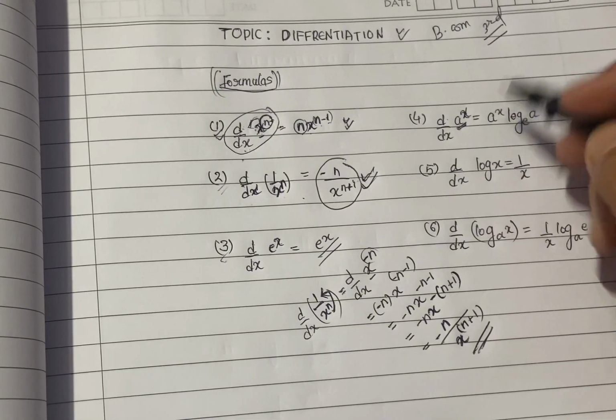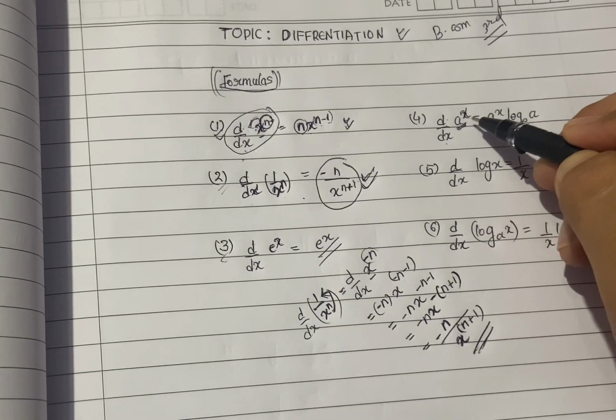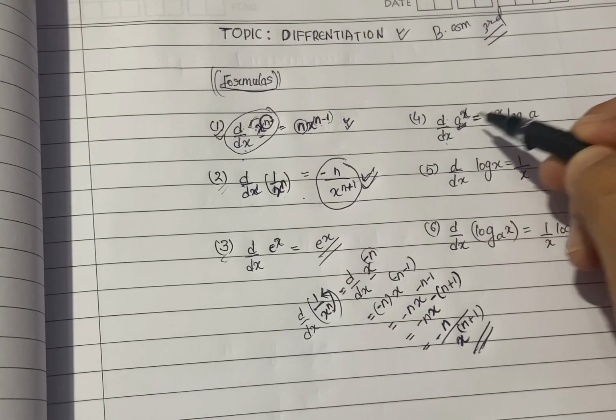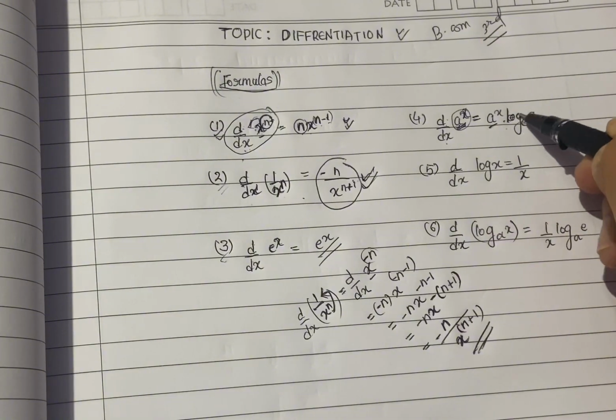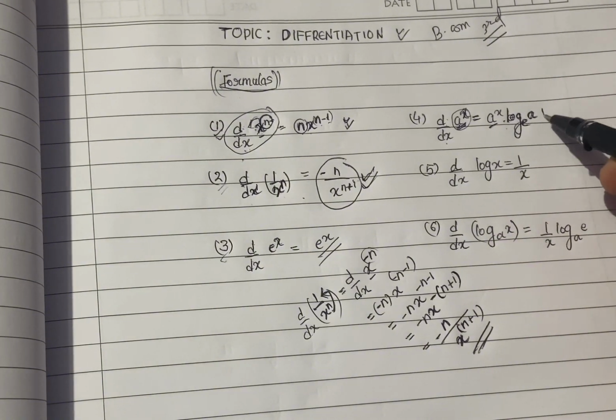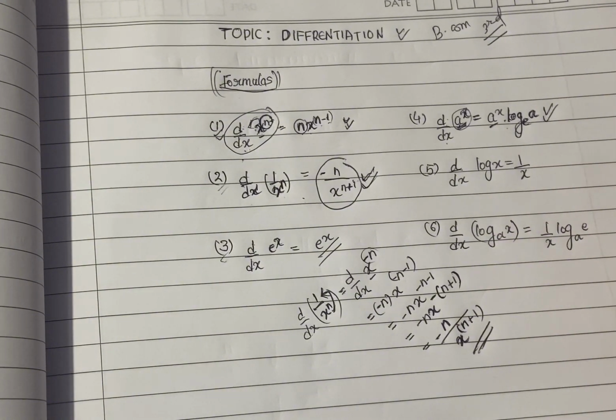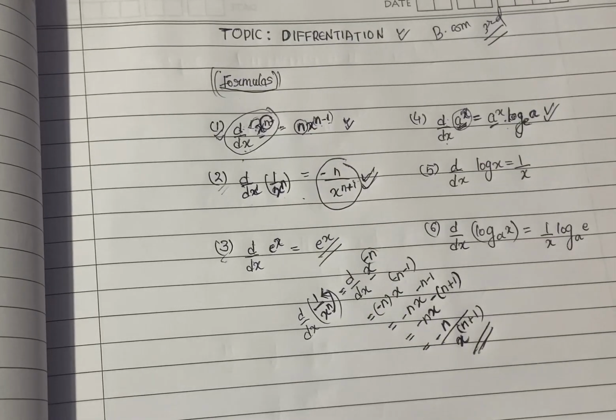So the formula is d by dx of a to the power x equals a to the power x into log a to the base e. These are the formulas you will have to remember, because you will get questions from them. This is one of the important formulas.